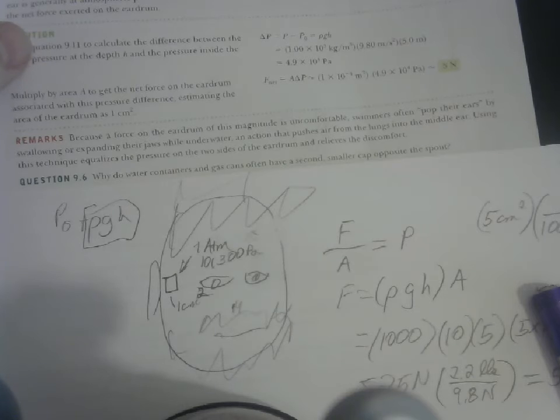Question 9.6. Why do water containers and gas cans often have a second, smaller cap opposite the spout?